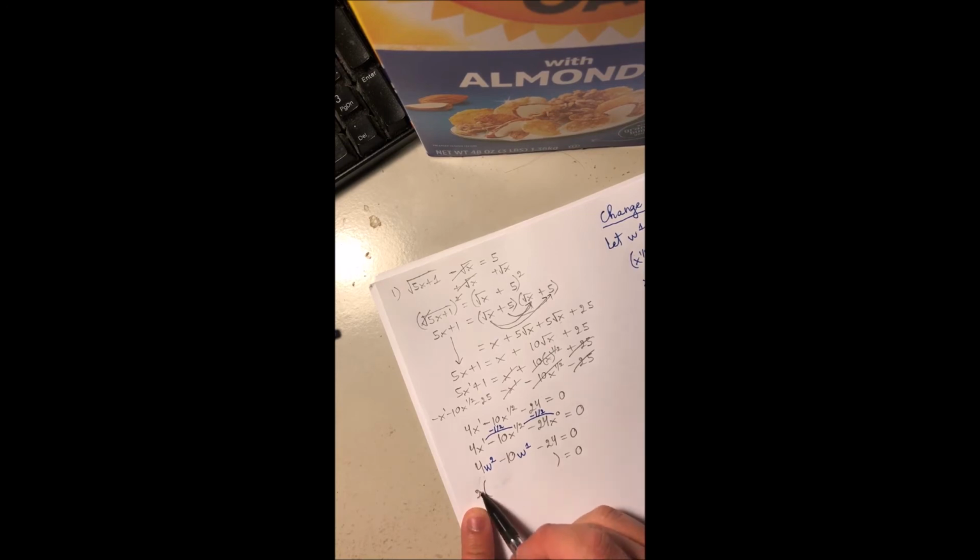So after I factor out a positive 2 from 4w squared, I'm left with just 2w squared. From the negative 10 times w to the first, I got minus 5w. From minus 24, I got minus 12 equals 0.